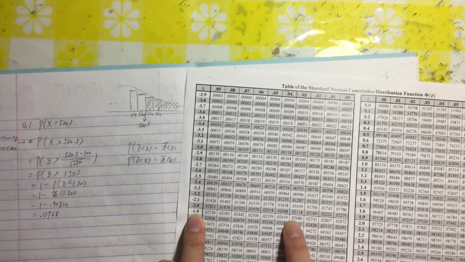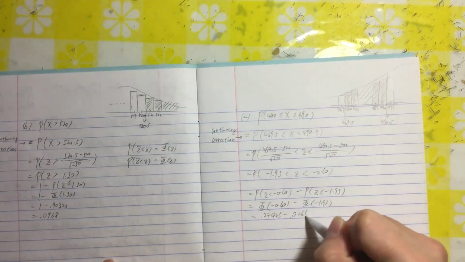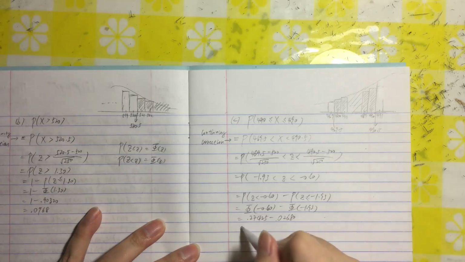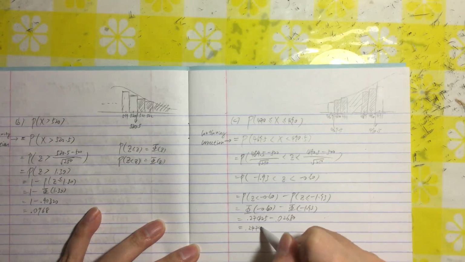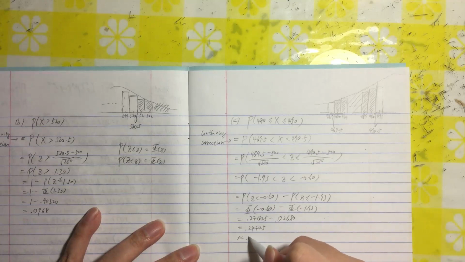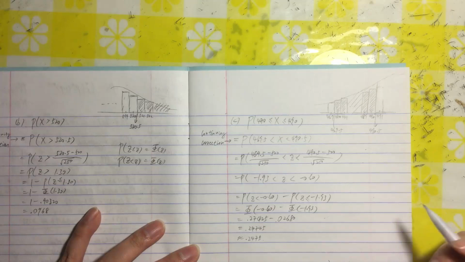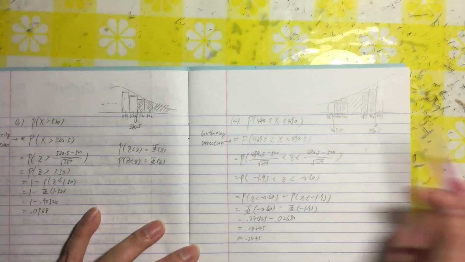That's 0.02680. Then I use my calculator. The answer is 0.24745. In general, we want the answer to 4 decimal places. That's 0.2475. That's the probability that the number of obtained heads is between 470 and 490 inclusive.